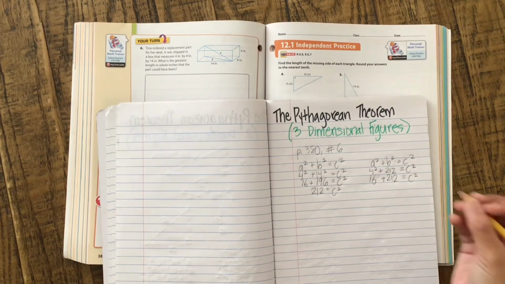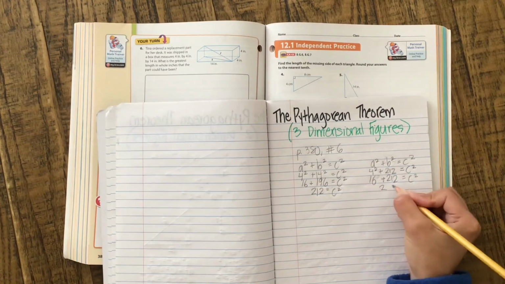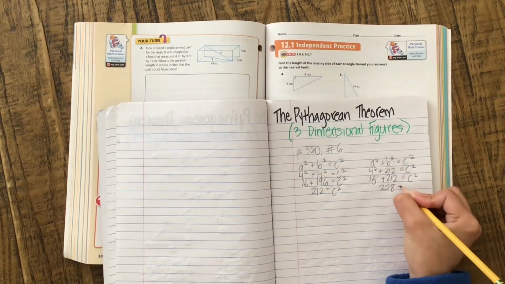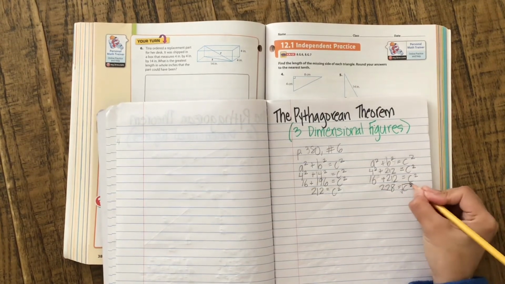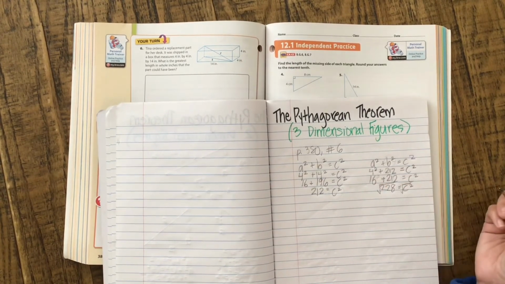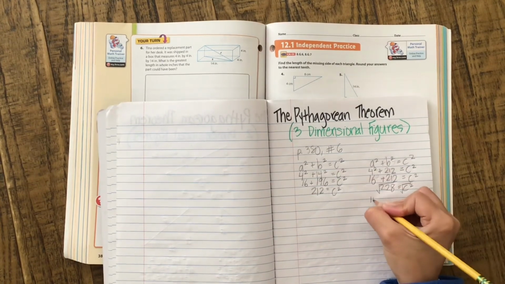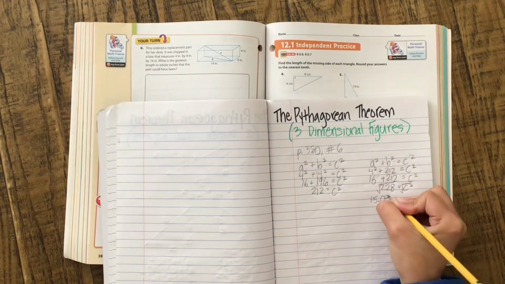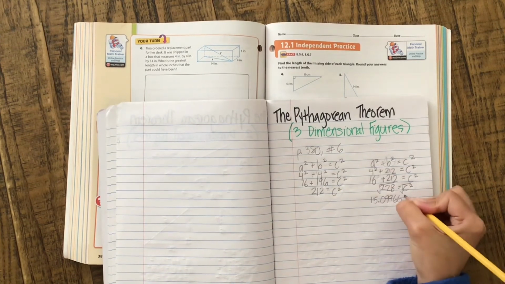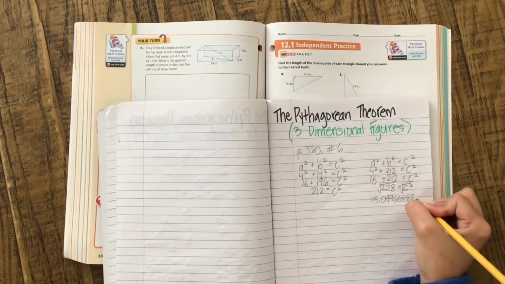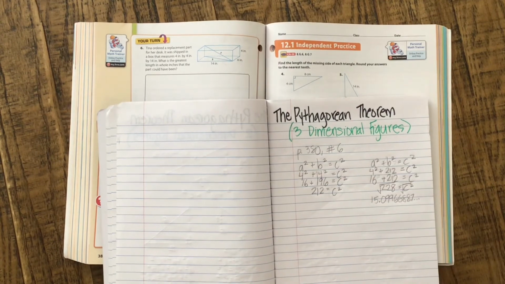16 plus 212 is 228, which is equal to c squared. Now I'm going to take the radical of 228, and the answer is 15.099668887, and then it is going to keep going.